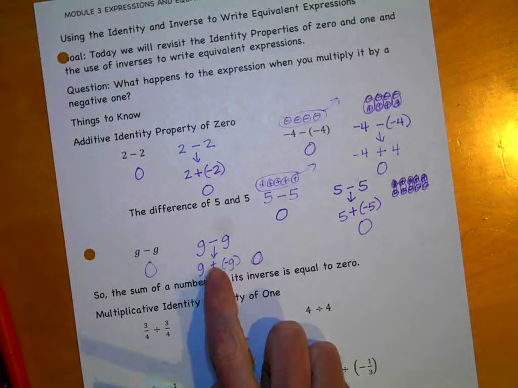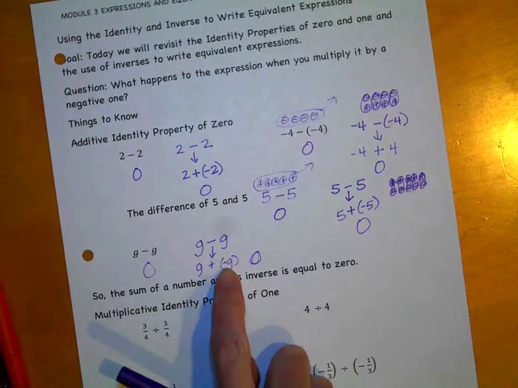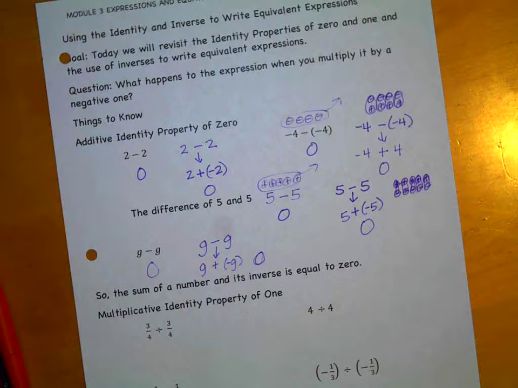So the sum of a number and its inverse is equal to 0. Let me say that again. The sum of a number and its inverse, so that means the opposite of it, will equal 0. And I showed that on every single problem that we did.